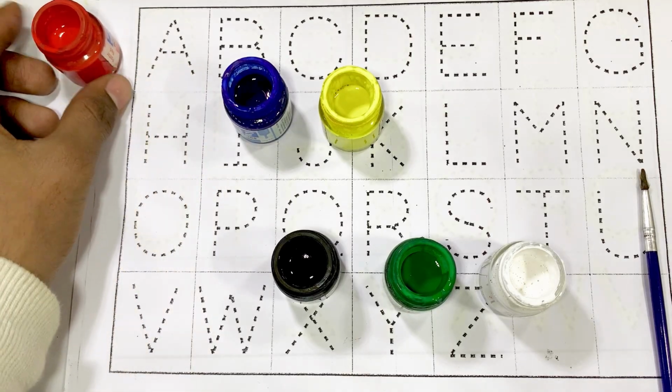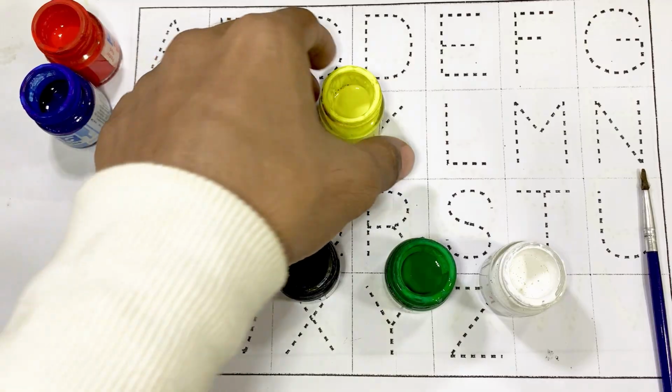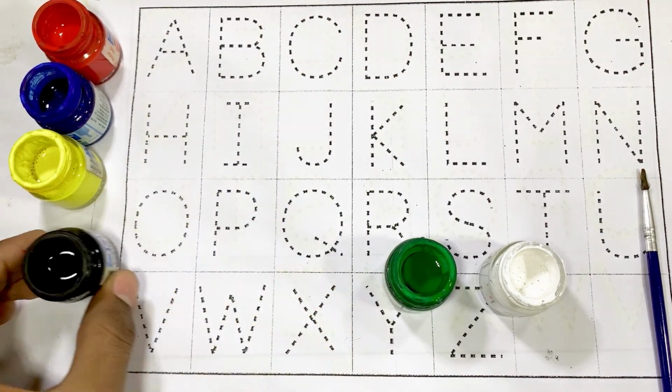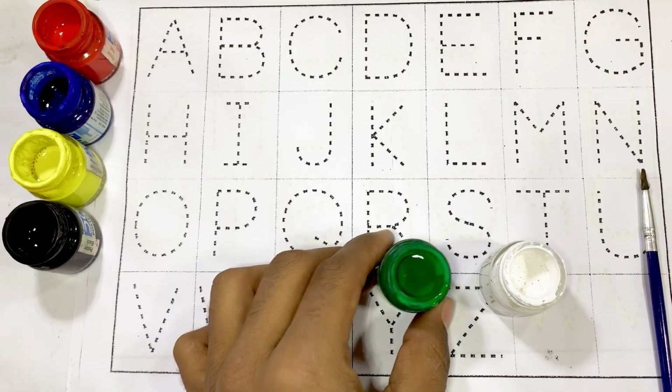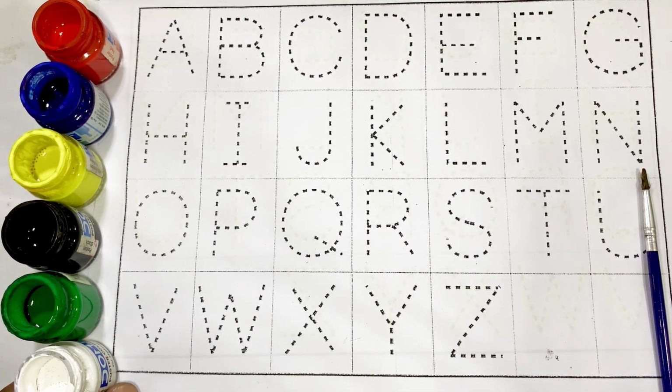Red color, blue color, yellow color, black color, green color, and white color. Kids, now I draw alphabets.